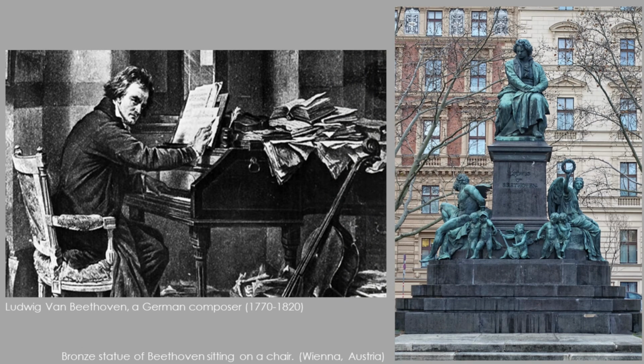Ludwig van Beethoven, a German composer, born 1770, died 1820. Bronze statue of Beethoven sitting on a chair. Vienna, Austria.